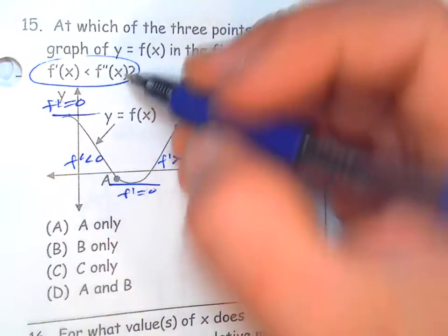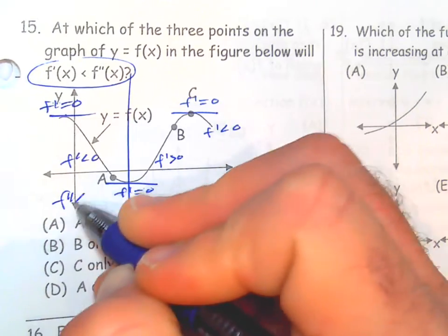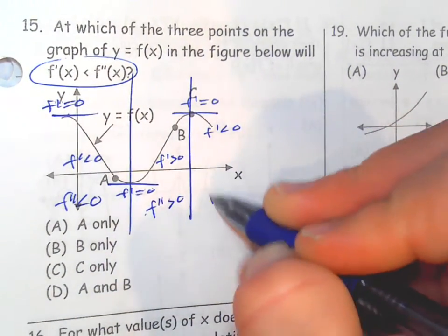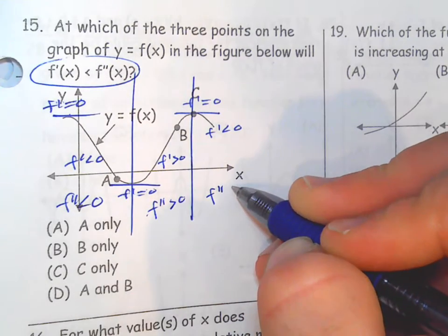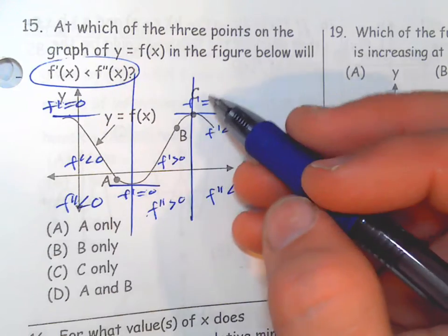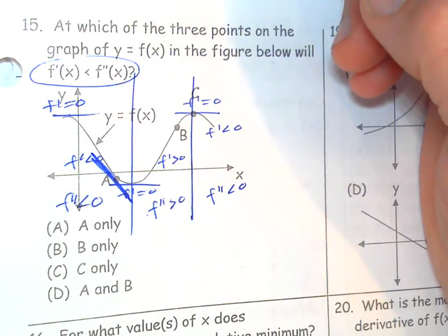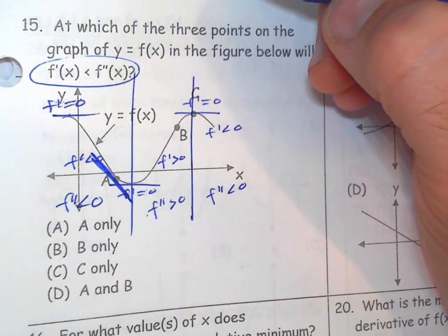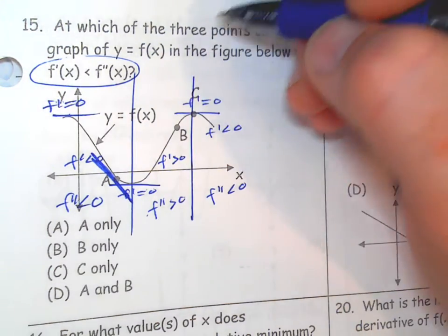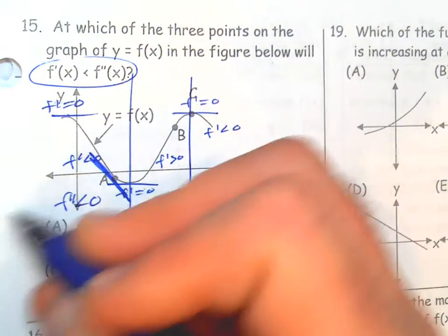And then we're looking at the second derivative. Here, f double prime is negative the whole time, f double prime is positive the whole time, and then f double prime is negative. Now, I don't think I really need to do this because I should have just looked at points A, B, and C. So at point A, the slope is negative, and the graph is concave up. So f double prime is bigger than f prime there. So yes, at point A.